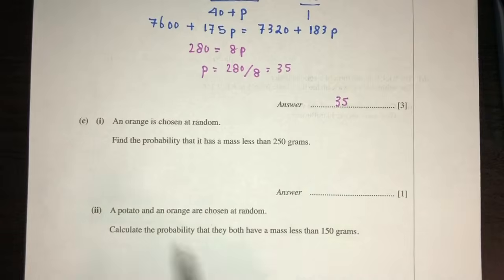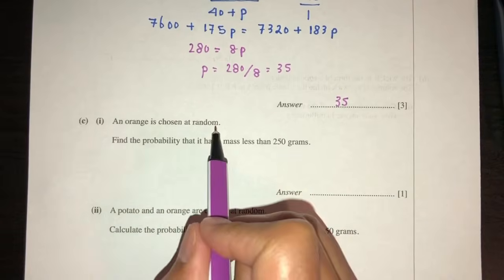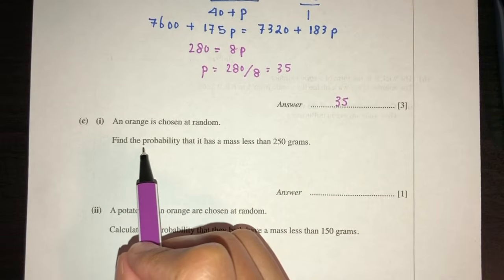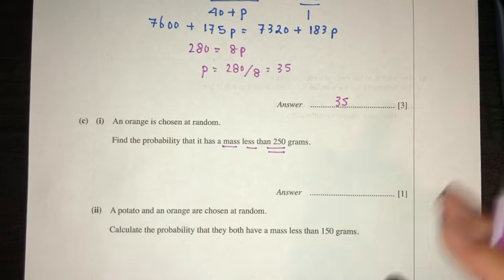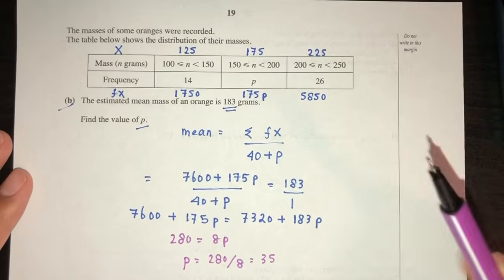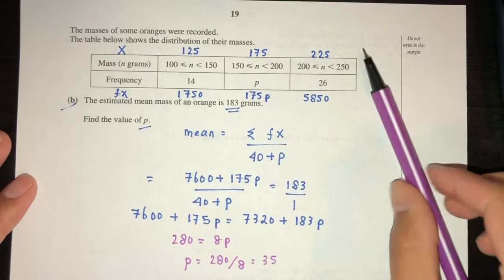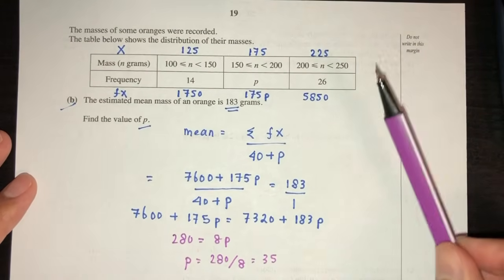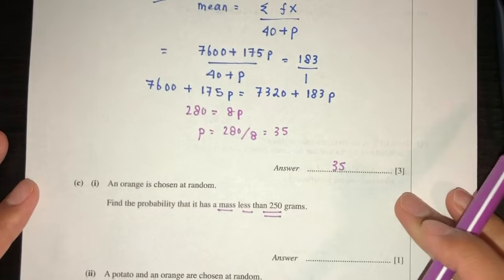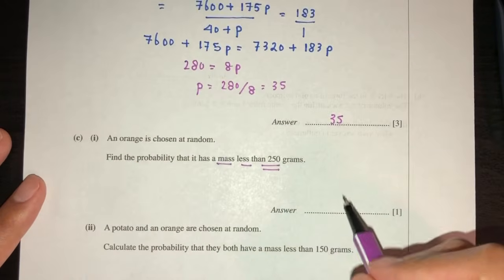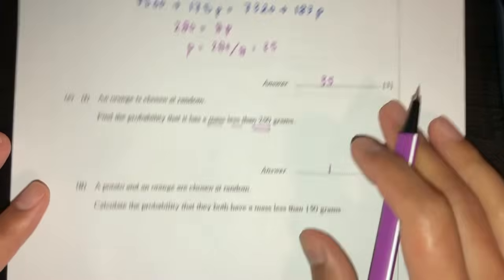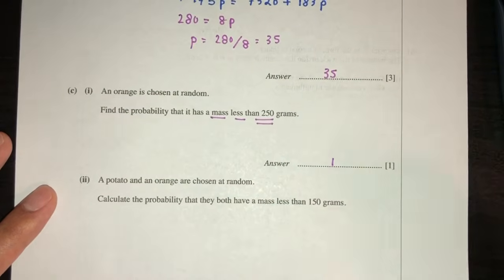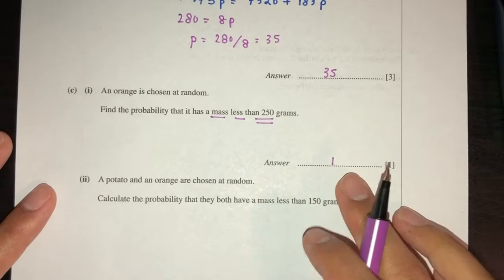Now part C, an orange is chosen at random. Find the probability that it has a mass less than 250. So what is less than 250? It will be right here. So basically everything, right? So pretty easy, this one. It will be 1, because all the oranges have mass less than 150, so you're guaranteed that it has mass of less than 250. So it will be 1.